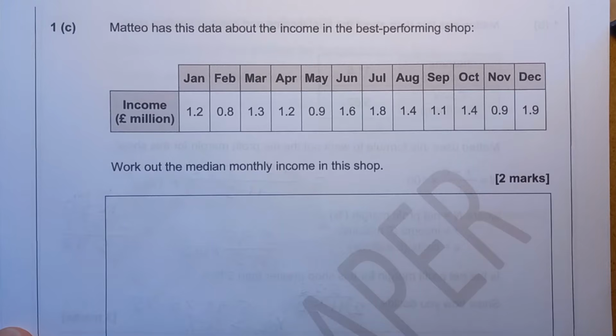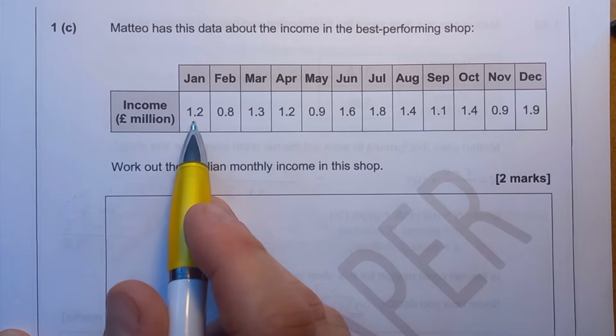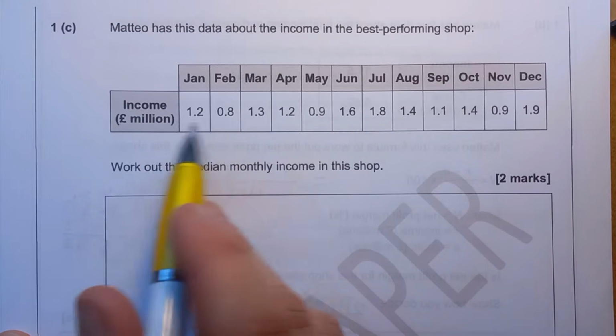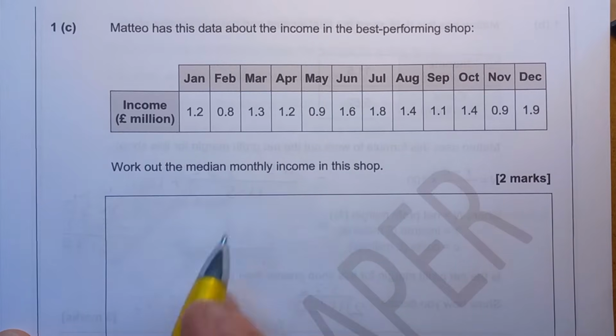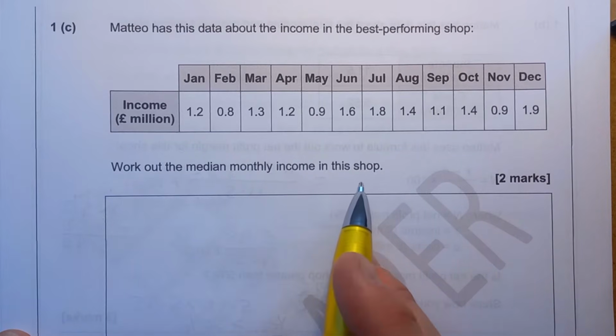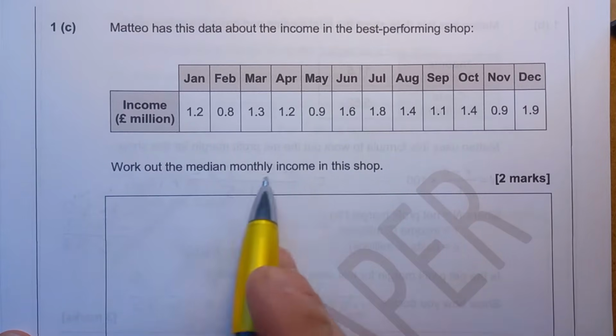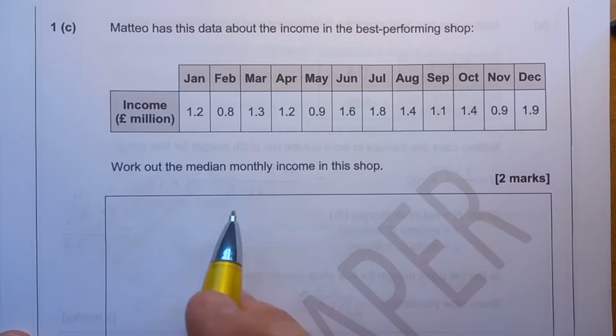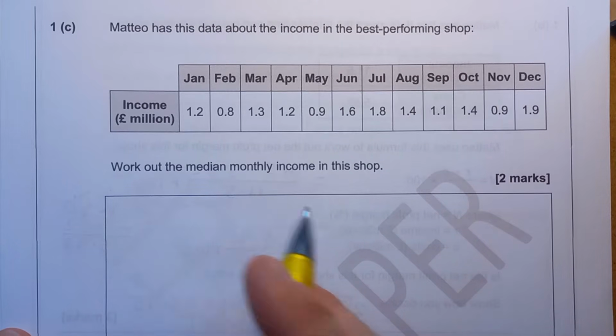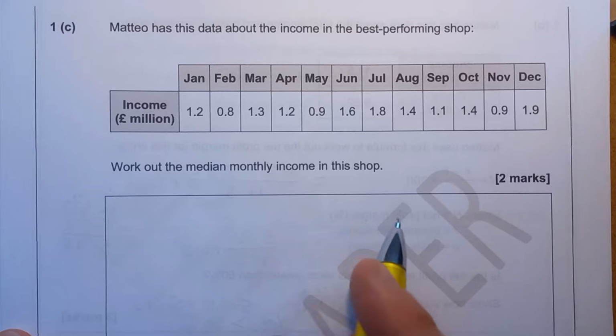1C. Matteo has this data about the income in the best performing shop. So in January, there was an income of £1.2 million, February £0.8 million, and so on. Work out the median monthly income in this shop. Well, the median is the middle value, but it's not just going to be the middle value here, it's going to be the middle value when they're sorted in order. So what we're going to need to do is put them in order from smallest to largest.